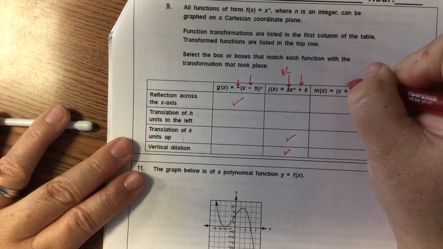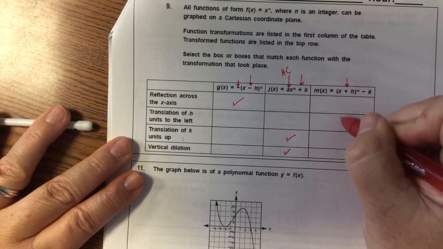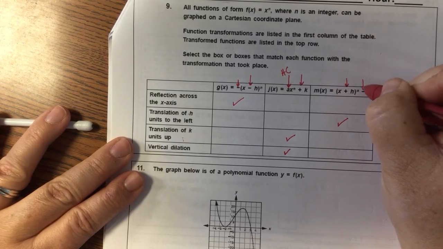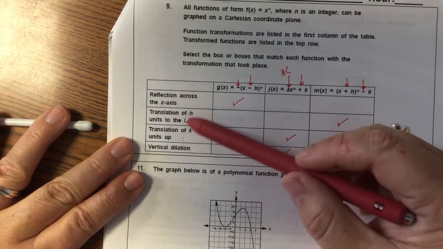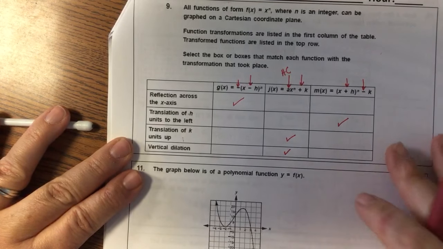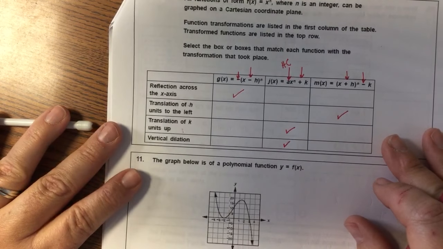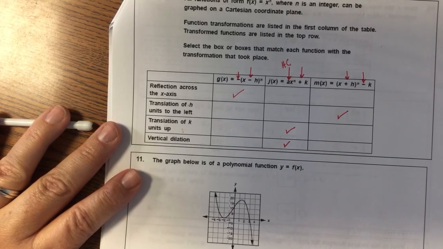Okay, here we go. What does this do to my graph? It moves it left. Okay. What does this do? Moves it down. Up K units, left, vertical. Okay. All right. So that would be all that you would check. Okay? All right. So good job.